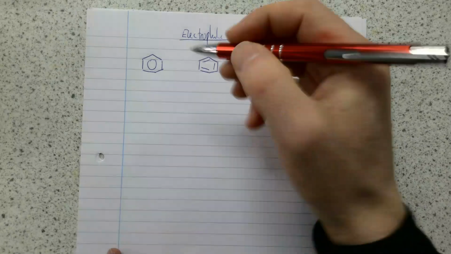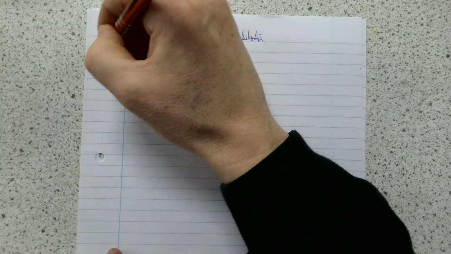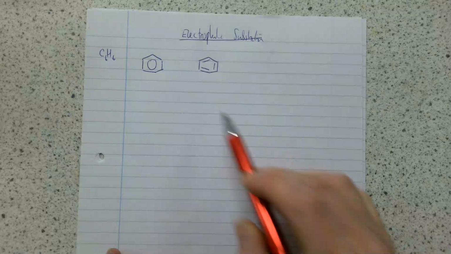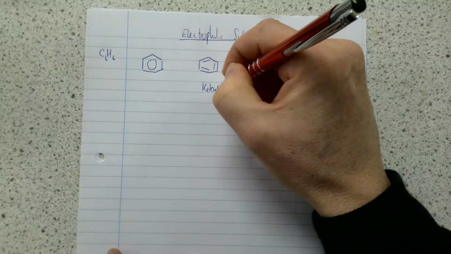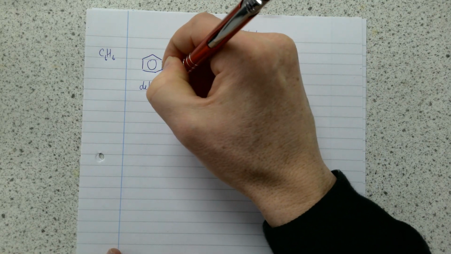But benzene is C6H6. Each of those vertices is a carbon and has a hydrogen on it, so C6H6. And you can draw benzene either in the Kekulé structure or the delocalized version.